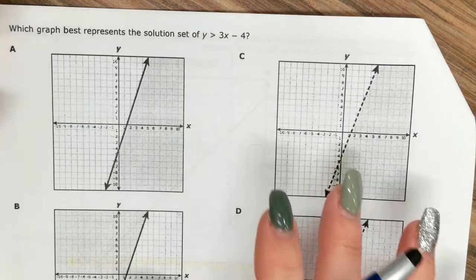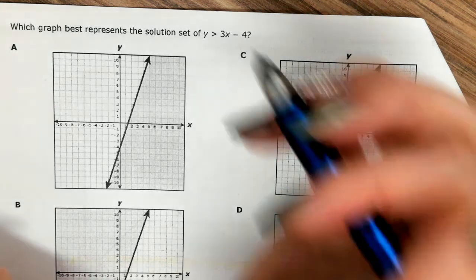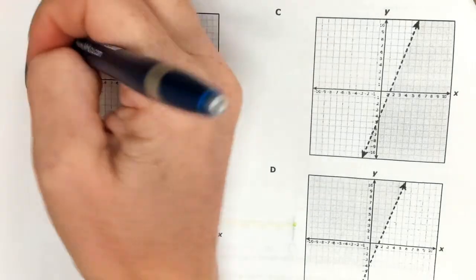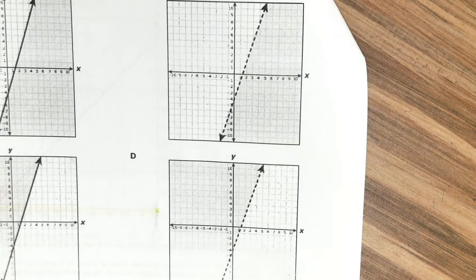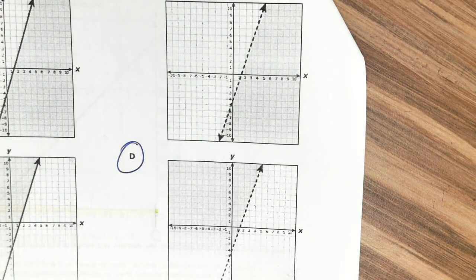Number 15. Which graph best represents the solution where y is greater? What does it mean to be greater? You will shade above. What else does it mean? The line will be solid or dashed. So I'm going to mark off A and B right away. And which one out of C and D was shaded above? D. And y'all know on your test it was easier to see it, right?